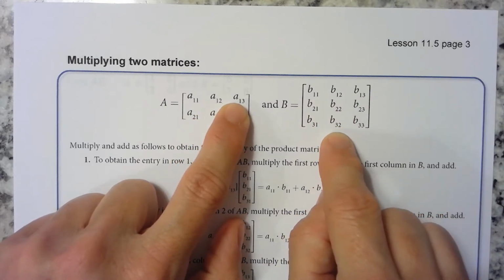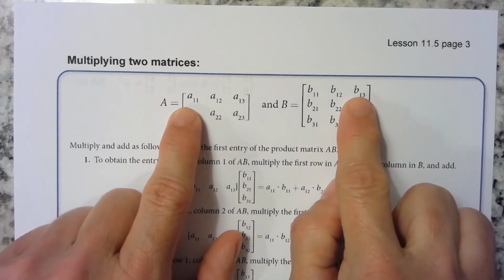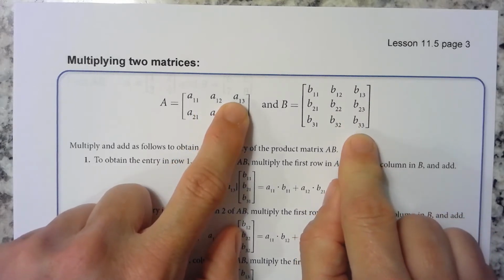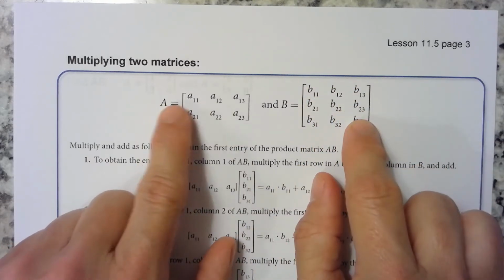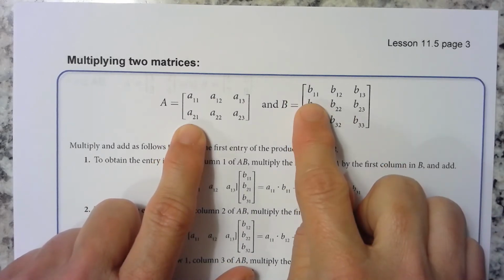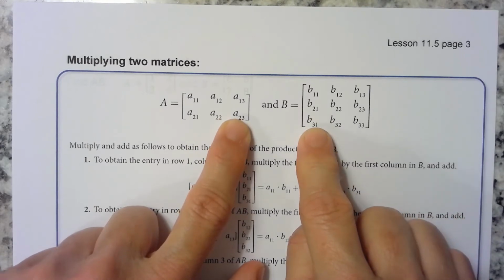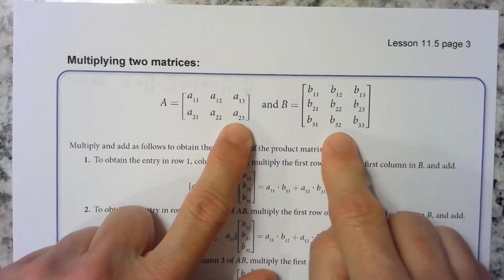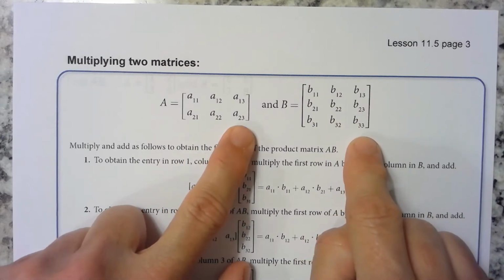That's our next element. We still have one more column to go, so we stick with the same row. Multiply these two, these two, these two, and add them together. Once we finish all the columns with one row, we move to the next row. We multiply these, these, these, add them together, and repeat for each remaining element.